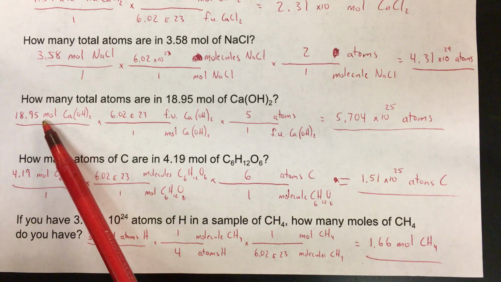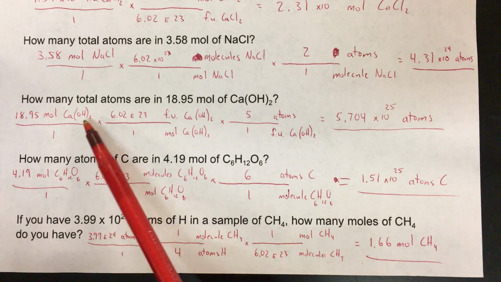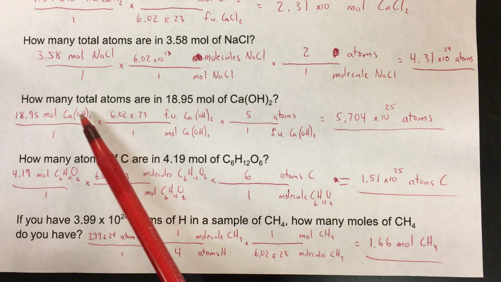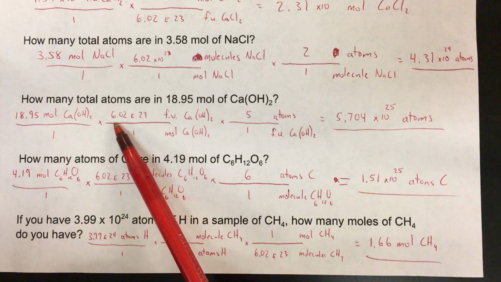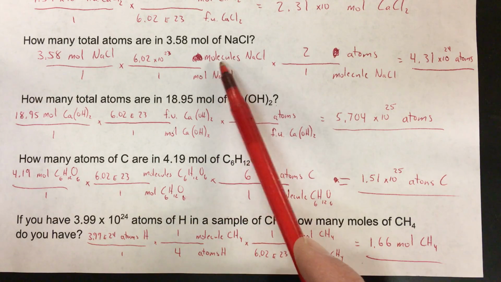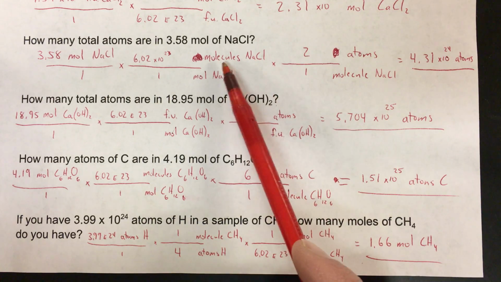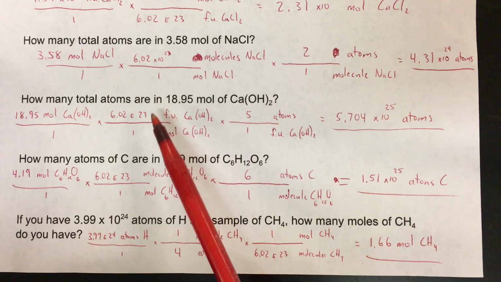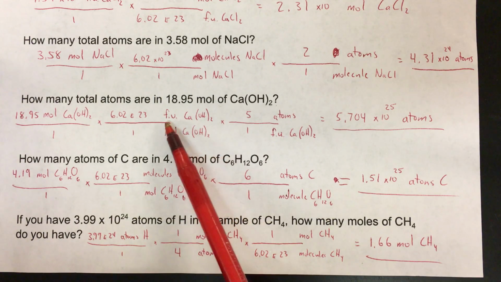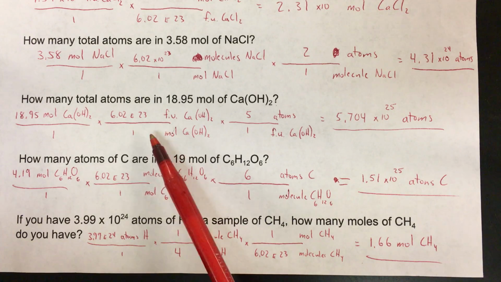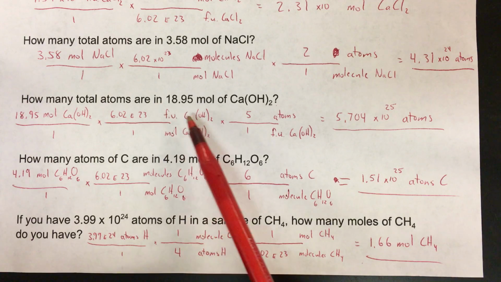Similarly on the next one, 18.95 moles of calcium hydroxide. Again, going from moles to formula units. And I should have set up here that this should have been formula units, not molecules. That was my mistake because this is an ionic compound, but it really doesn't change the calculation. So anyways, we've got formula units here for calcium hydroxide because it's ionic. 6.02 times 10 to the 23 per mole. That gets us into formula units. And we want to know how many total atoms again.